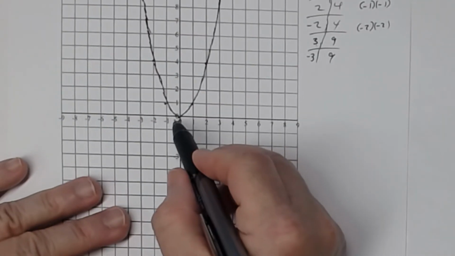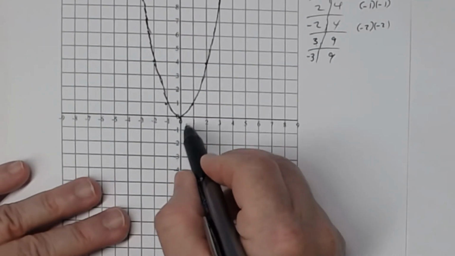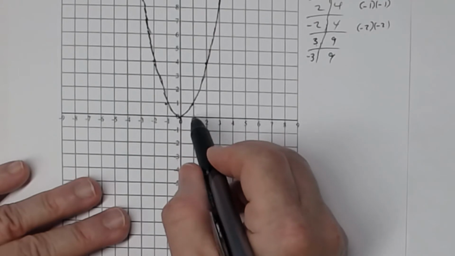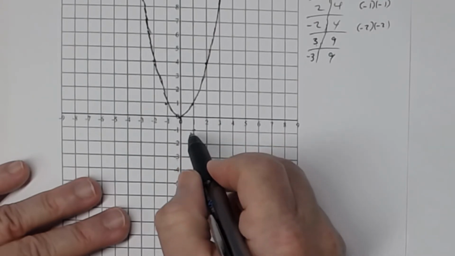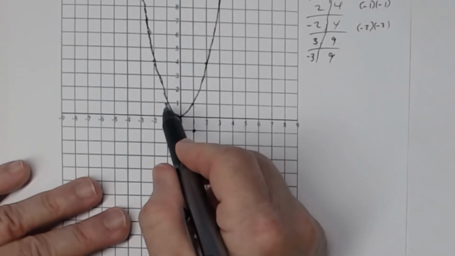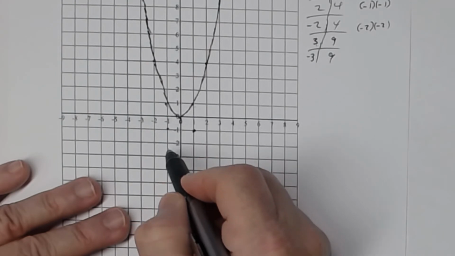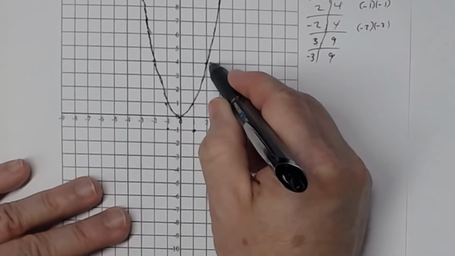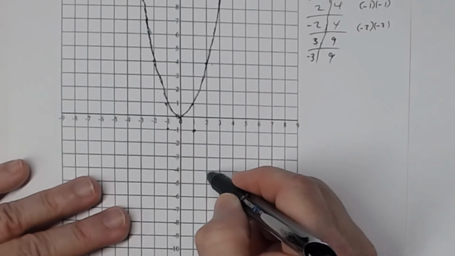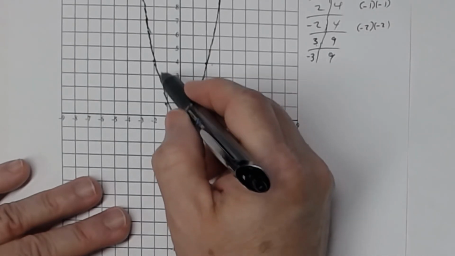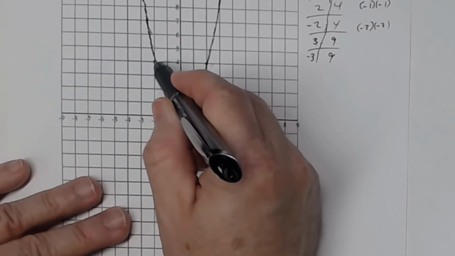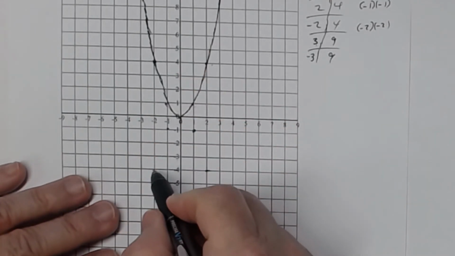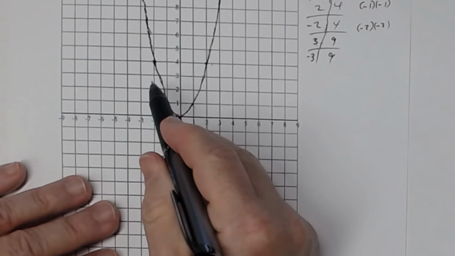Okay, so (0, 0) is at the origin, it stays there. (1, 1) reflected by the x-axis becomes (1, -1). (-1, 1) becomes (-1, -1). See, reflecting about the x-axis. (2, 4) becomes (2, -4). Just like this. This point right here becomes this point here, reflected about the x-axis.